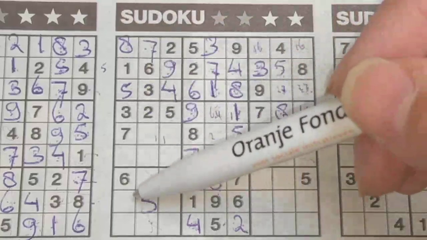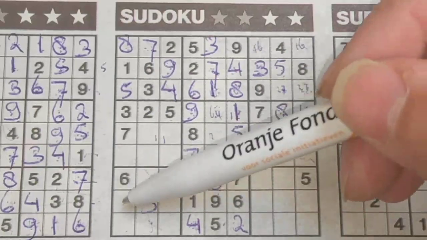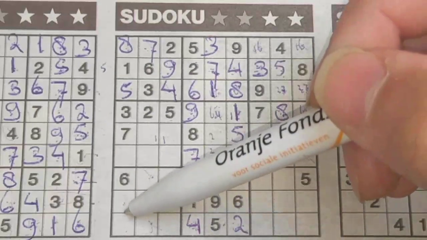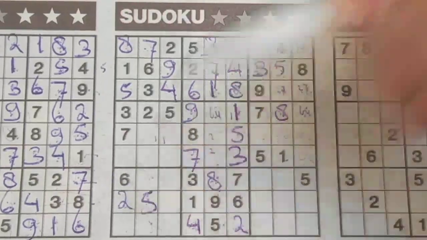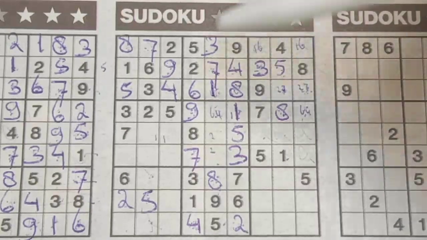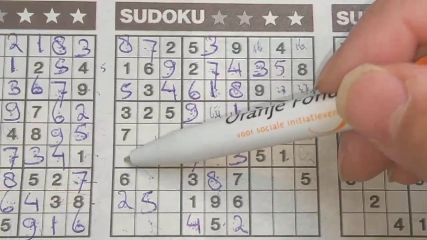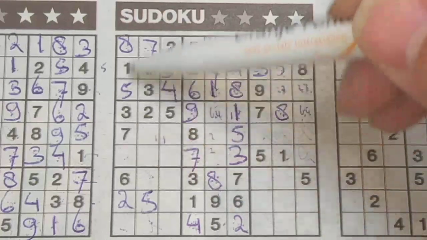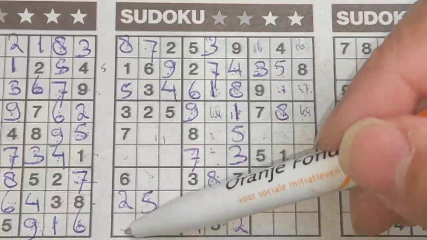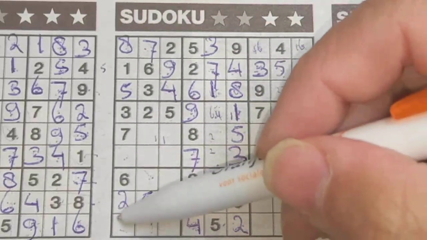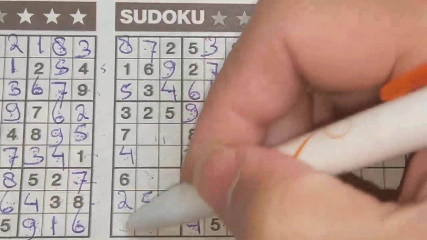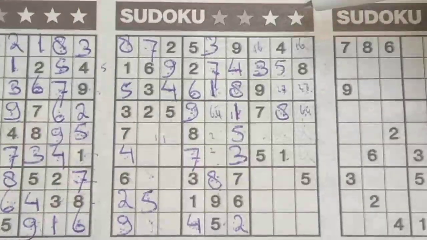So in the first column, the only 2 places for the 2 should be here or there. But I see here 2, no 2 there, 2 should be here. 2 numbers left in the first column for the numbers 4 and 9. In this first column, we see here 4, no 4 there, 4 should be here, and the 9 goes there.